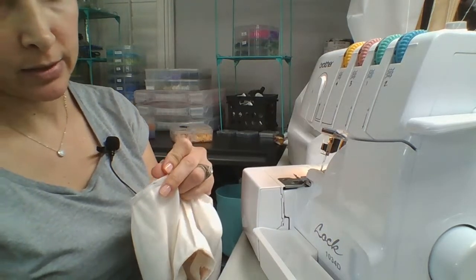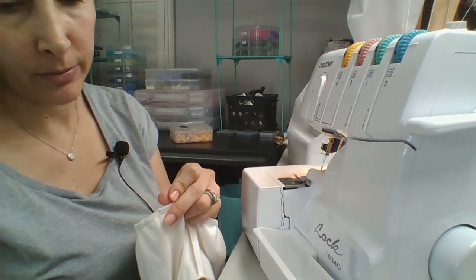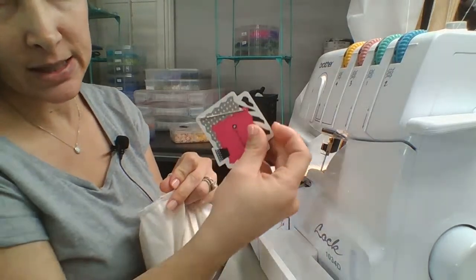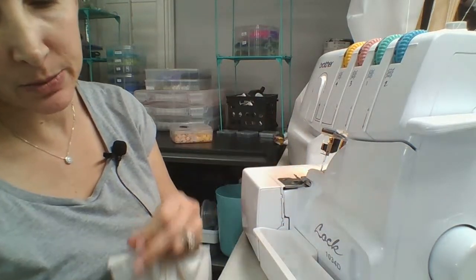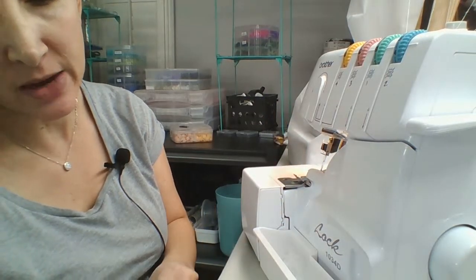I have a magnetic thing down here if you're wondering what I'm grabbing. I use this little magnet and it's stuck to my desk right here. So I always have it by my side.